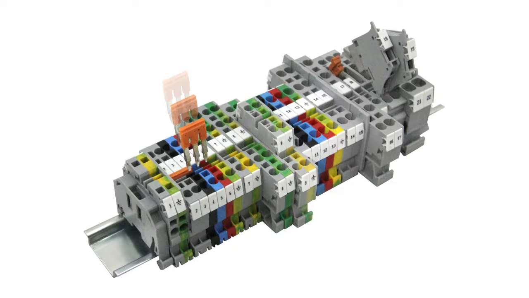But the difference to the screw terminal is that we don't need to tighten any screw. So there's no torque necessary to make a safe connection. And as I mentioned before, the less human interaction I have, the more safe and fail-proof usually my system is, and that connection is guaranteed by that preloaded spring.